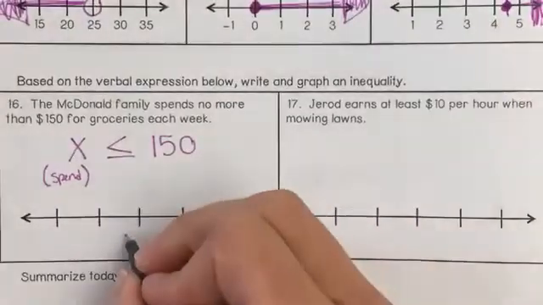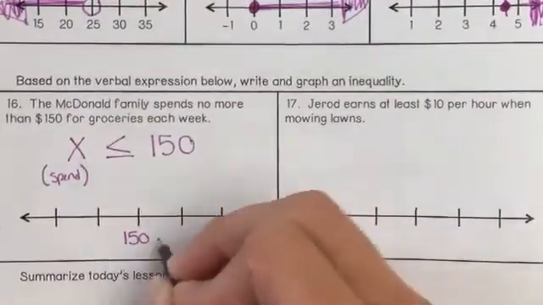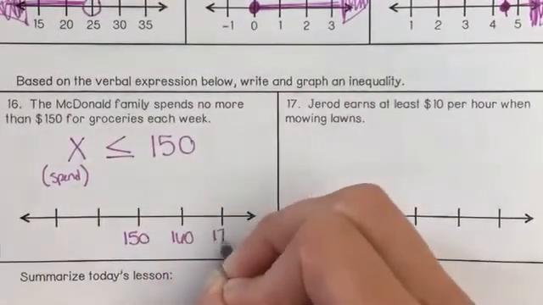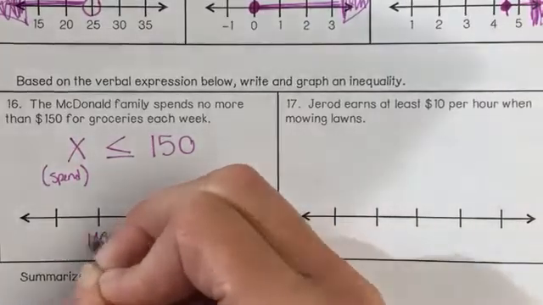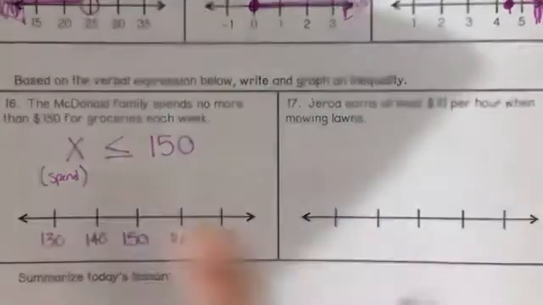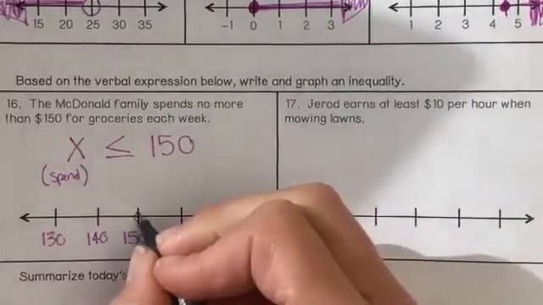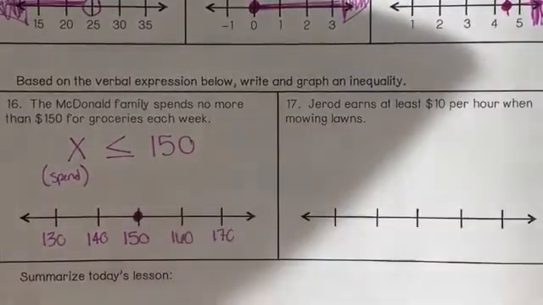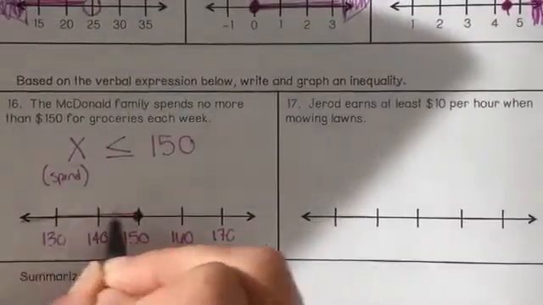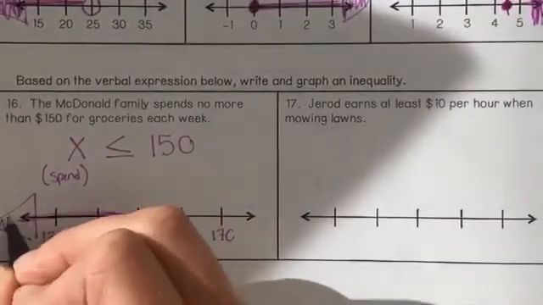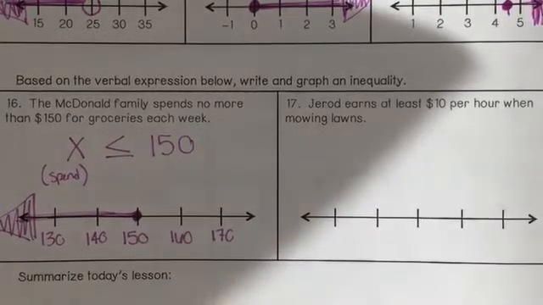So then we go to our number line, and I'm just going to go like 150, 160, 170, 140, 130, a closed circle on 150. And what answers would make it true is everything less than 150. Okay.